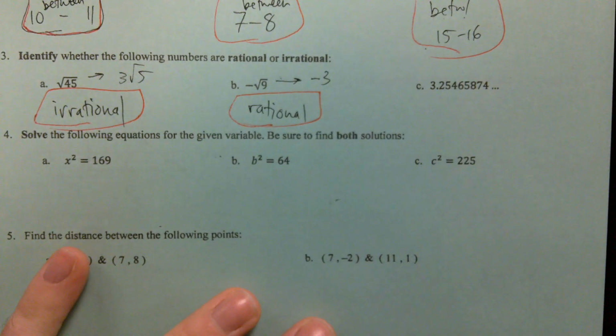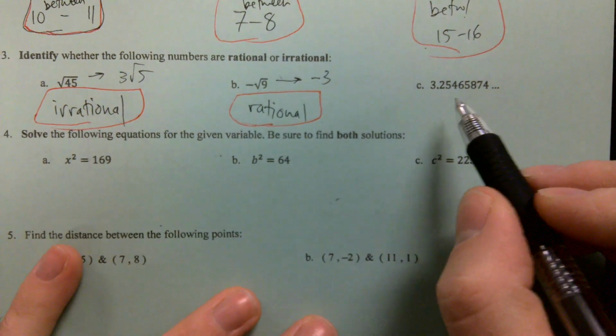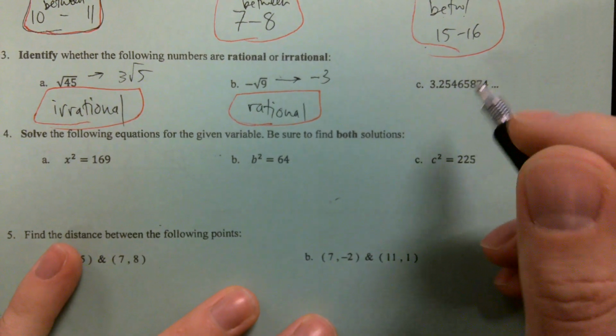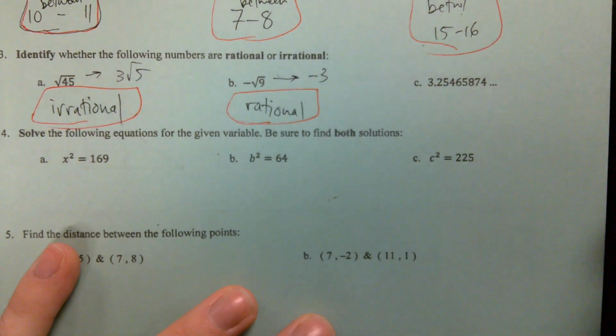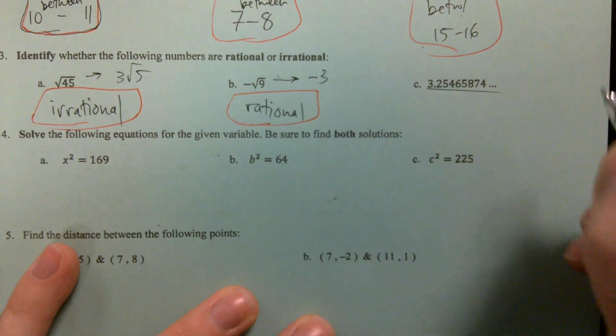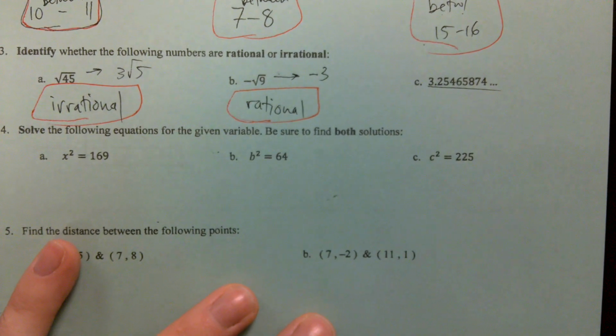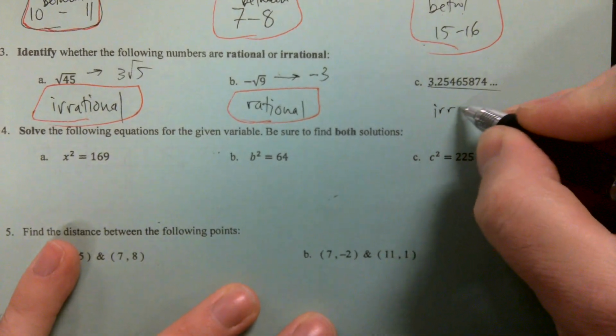What about C? Thumbs up, thumbs down. What do we think? That's the easy one for C. Ooh, maybe not so easy. I see some thumbs sideways. Maybe that means I don't know. What do you guys think of this decimal? Is that a nice looking decimal or no? No, that is irrational.